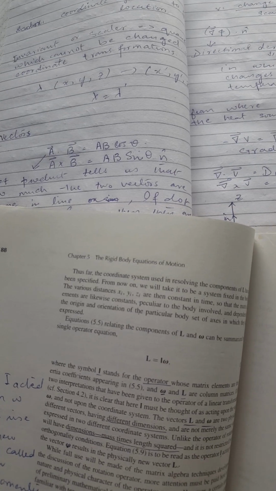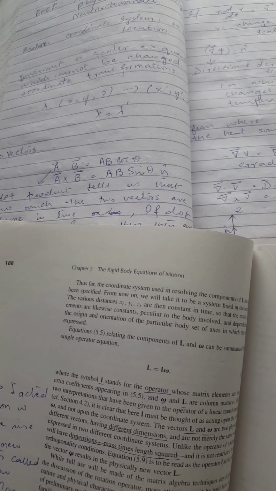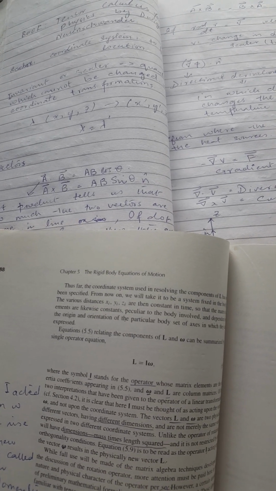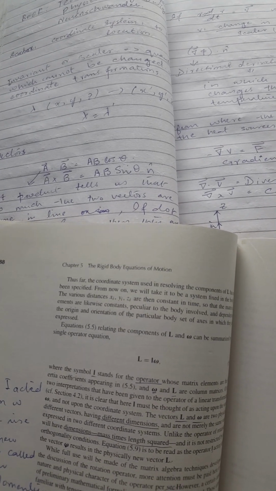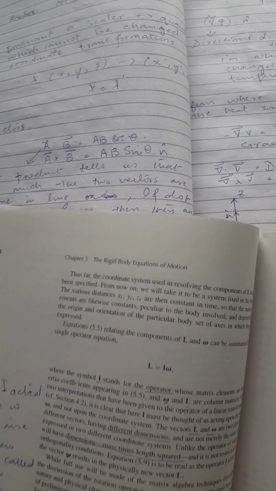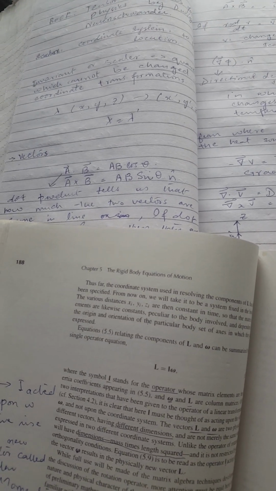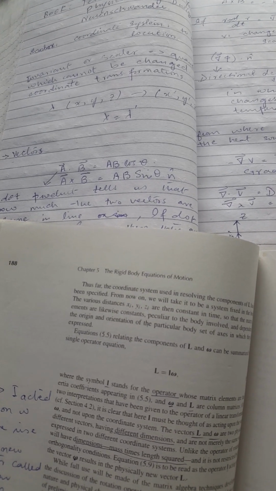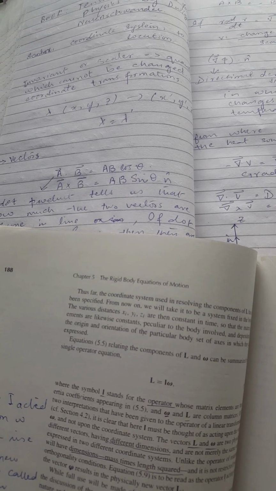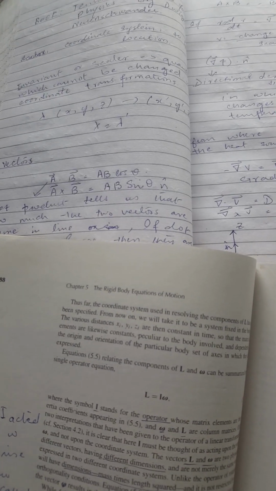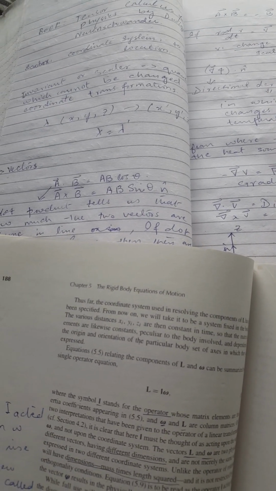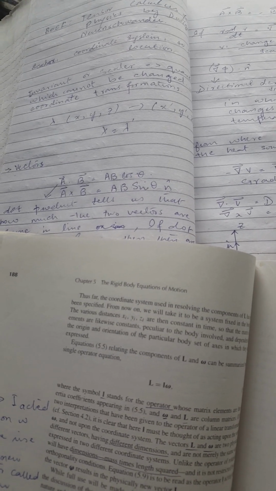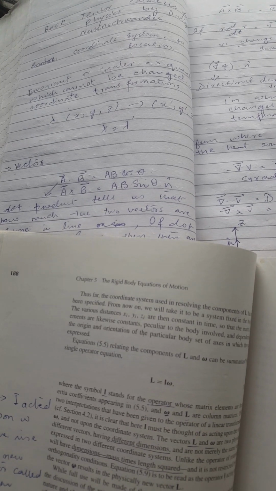So this was the first definition, which you have to memorize for further discussion on tensors. I'm going to end my video with this, because I want you to understand this in a very digestible way.